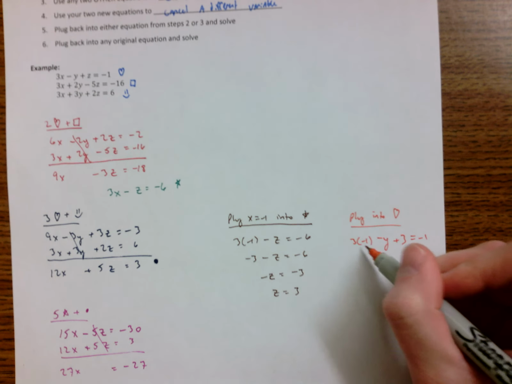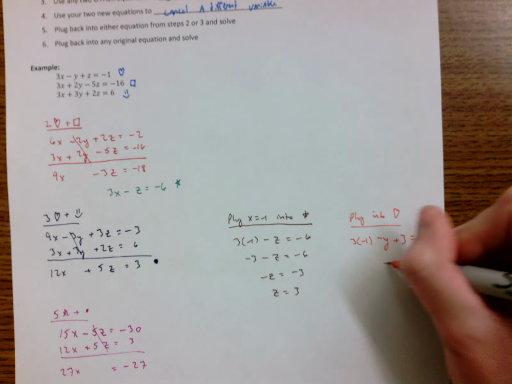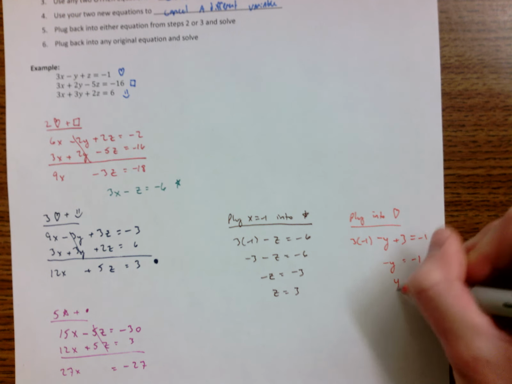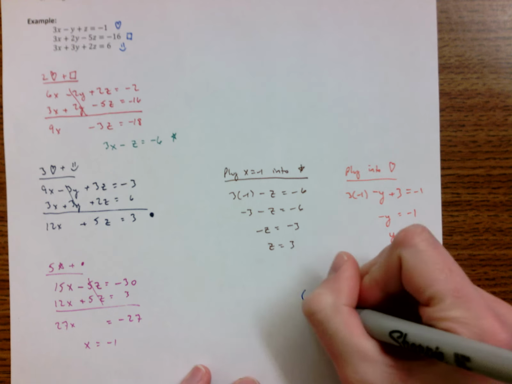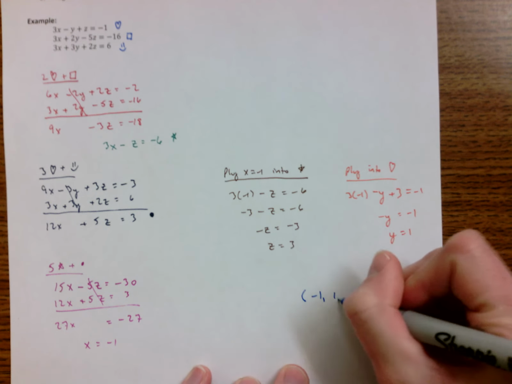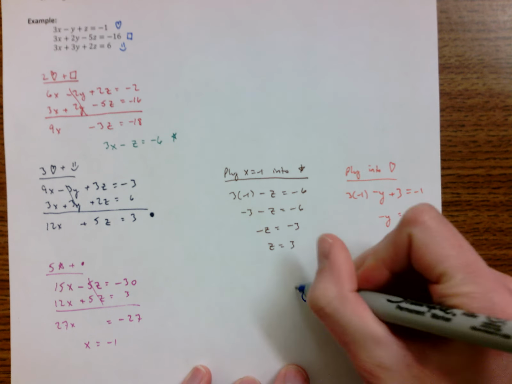So 3 times negative 1, that's negative 3, plus 3 would just cancel. So negative y equals negative 1, y equals 1. And then the only thing we have to do now is write our answer as a point, in order alphabetically. So x, then y, then z.